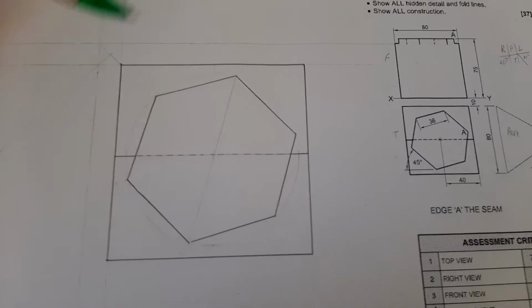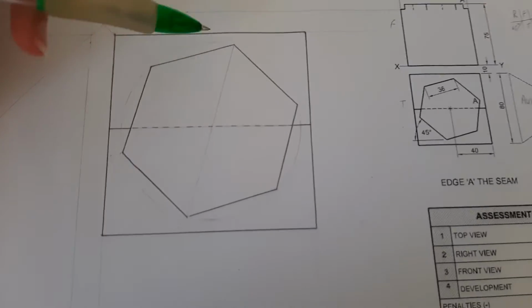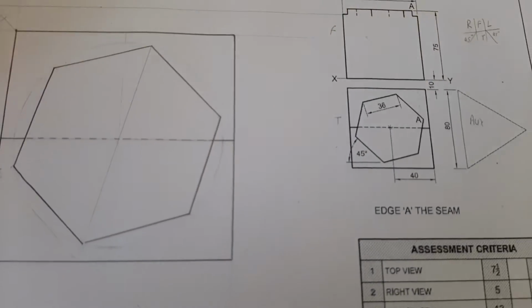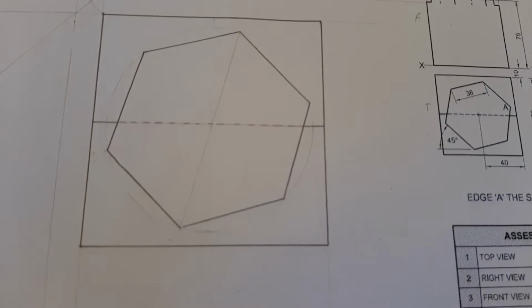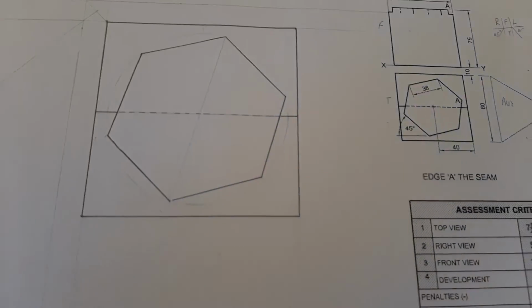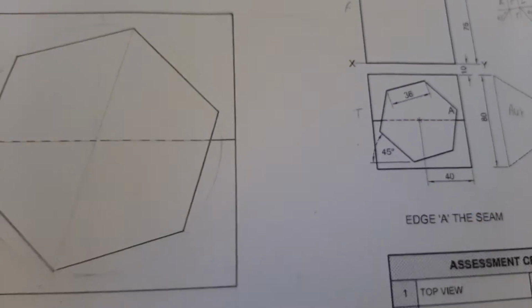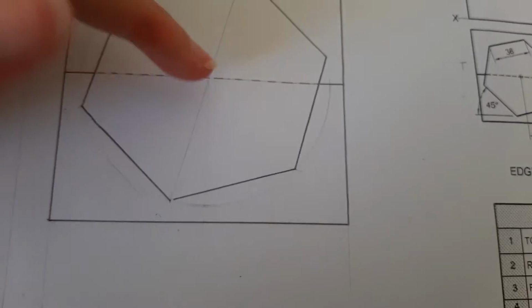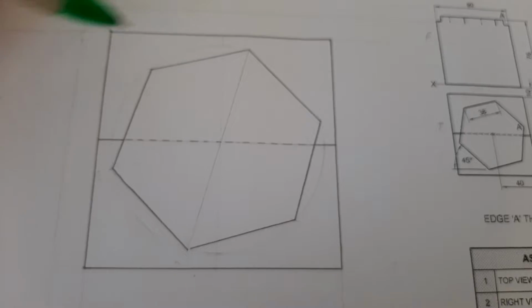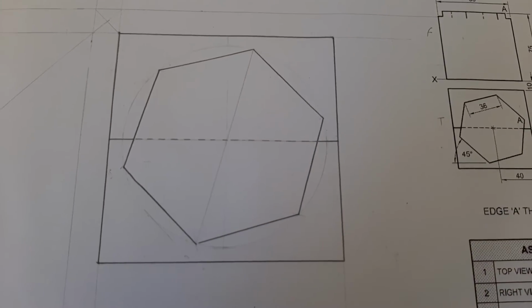Okay, so I've got the top view. I'm just going to show you how to get this hexagon, because it's not straight on the line, it's at a bit of an angle. The first thing that I did was they're giving you a side measurement here of 36 millimeters. So you're going to take your compass and measure 36 millimeters. You're going to section the square, and in the middle, you're going to put your compass and draw a circle around it to get your circle shape.